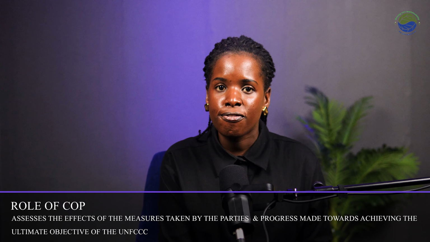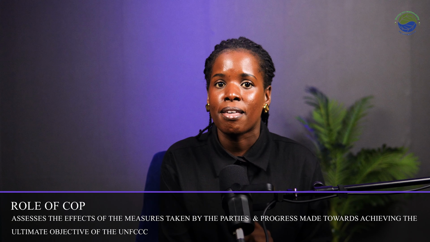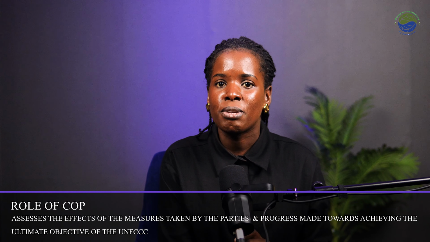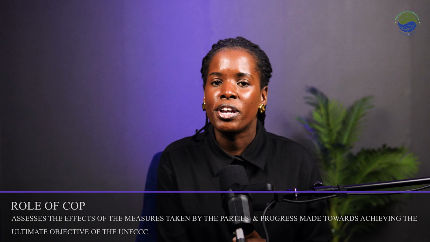Also, COP assesses the effects of the measures taken by the parties and the progress made towards achieving the ultimate objective of the UNFCCC. Each COP usually results in the adoption of a statement or a binding agreement which is publicly released at the end of the conference. For example, at COP28, the UAE consensus was adopted.